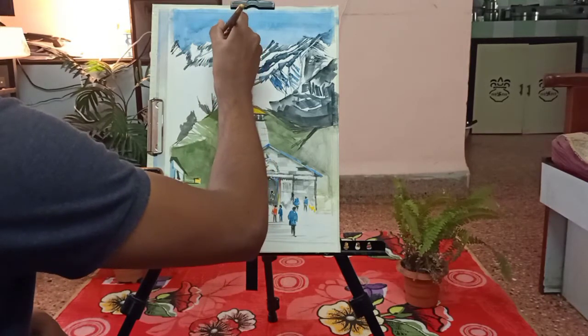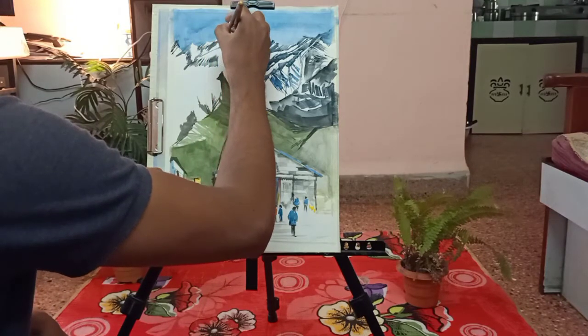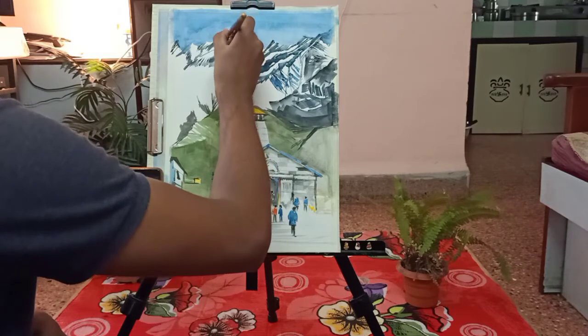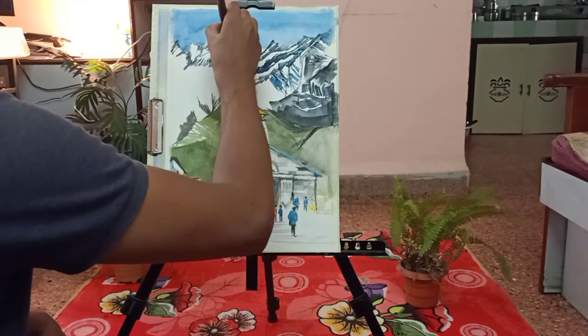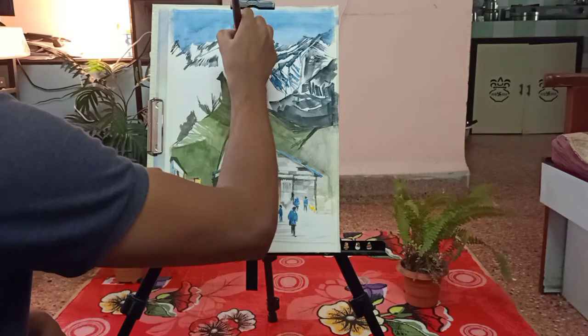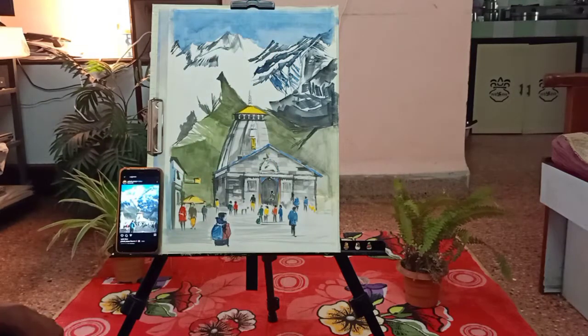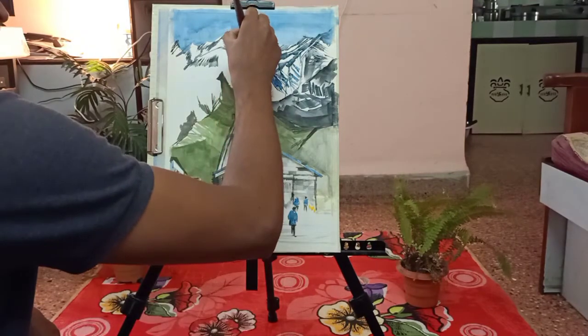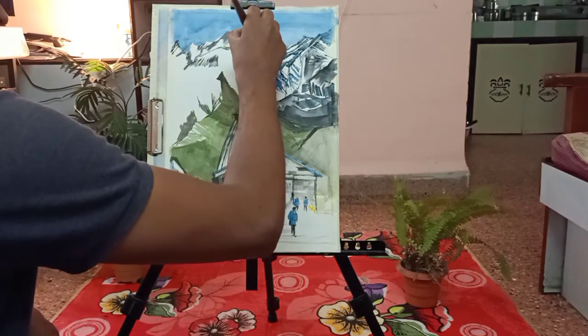And a little bit of brush strokes, similar inclined brush strokes, keeping the top section a little bit dark, and moving those brush strokes to the bottom side, with some space reserved for the snow areas.